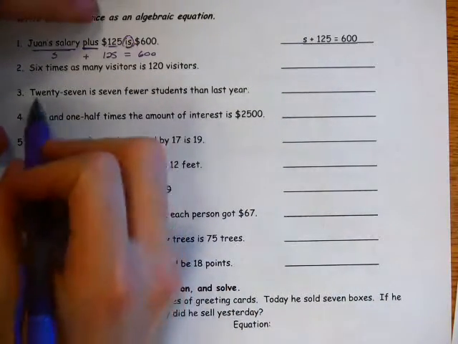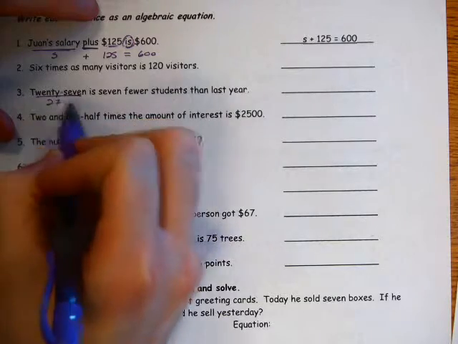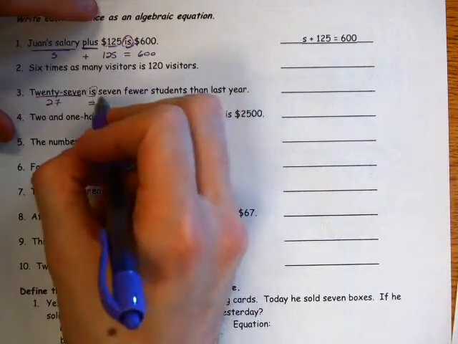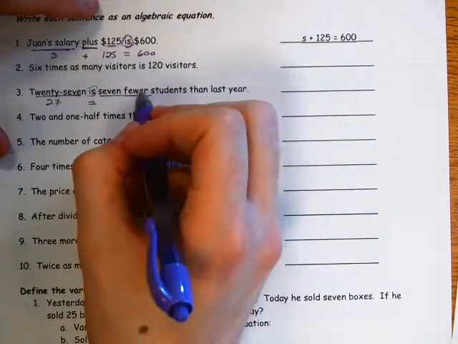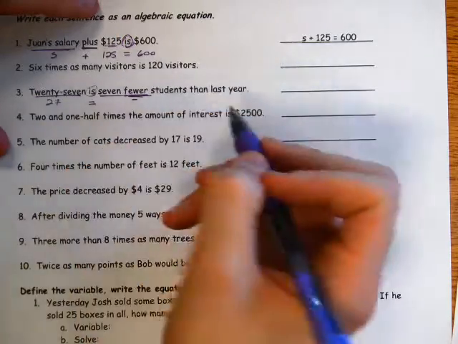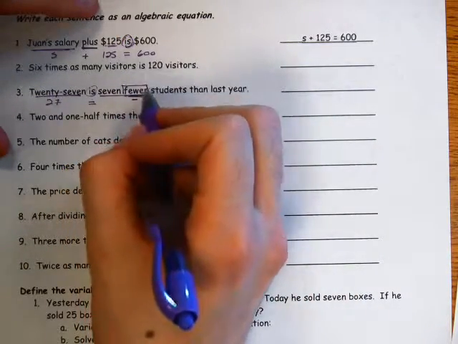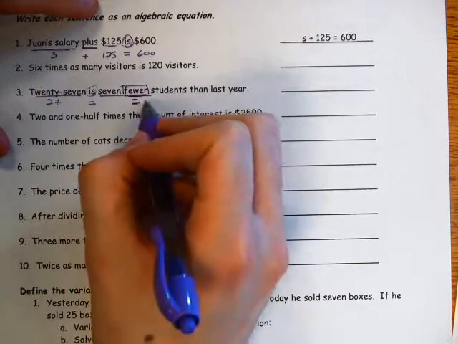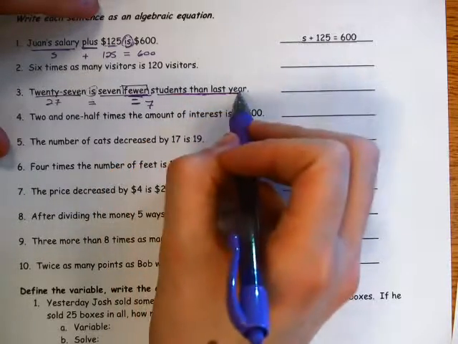Okay, number 27 is, there's our equals, 7 fewer students than last year. The word fewer indicates we're doing subtraction, and it's 7 fewer. Now fewer is a lot like the words less than, where we're actually going to do it at the end. So we're going to take 7 away from whatever we started with. Now, how many students did we have last year?